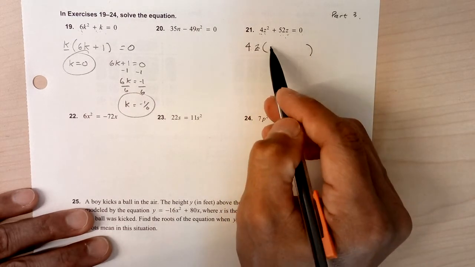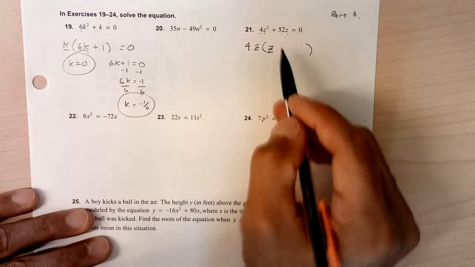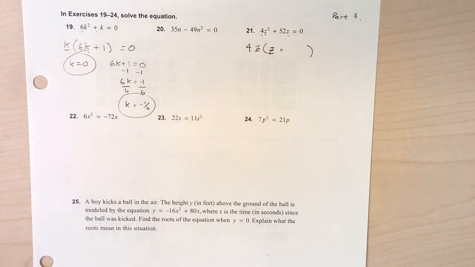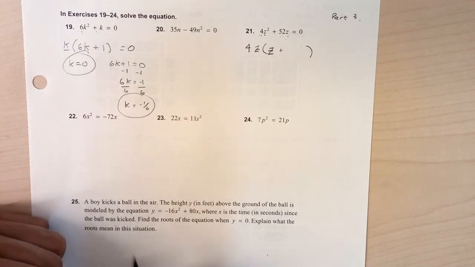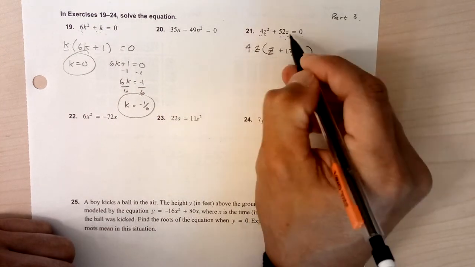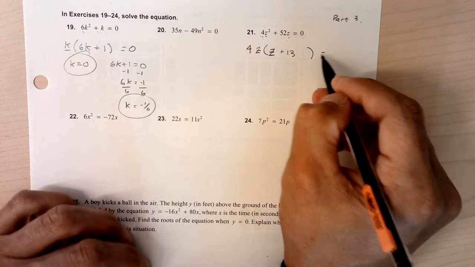4z times 1z, or just z, is 4z squared. 4 actually goes into 52. So 4 goes into 52 13 times. And then z times just 1 is z. So I could do 13 times 1. That's just 13. That's equal to 0.